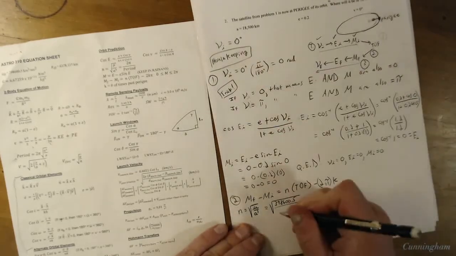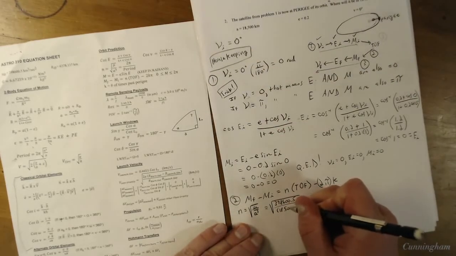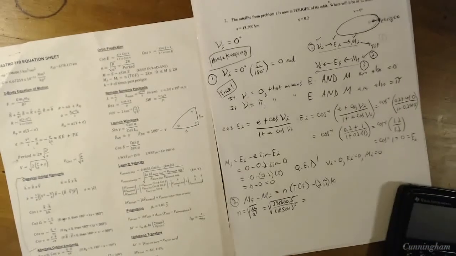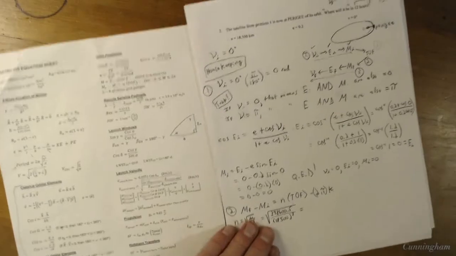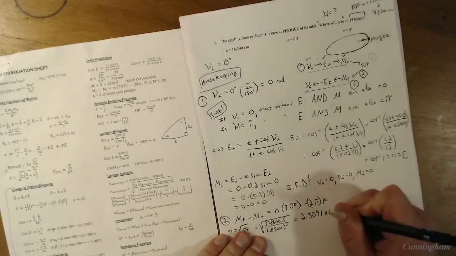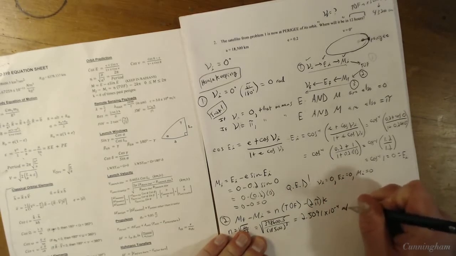Semi-major axis is still 18.5, so that's convenient. I guess I could take the mean motion from the previous problem and not recalculate, but I'm just going to recalculate. Square root of that bad boy: 2.5091 times 10 to the negative 4th radians per second.